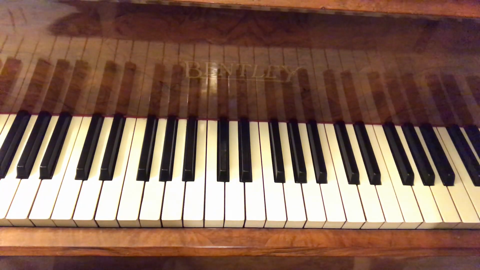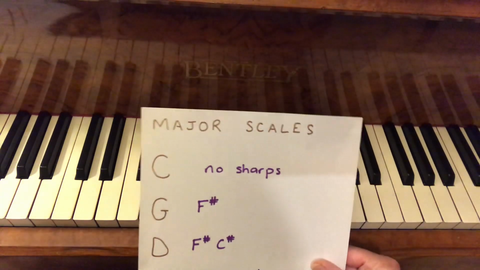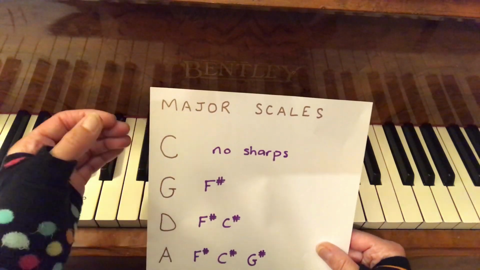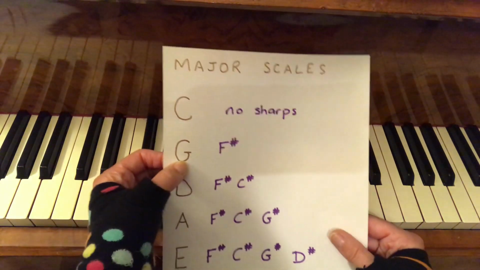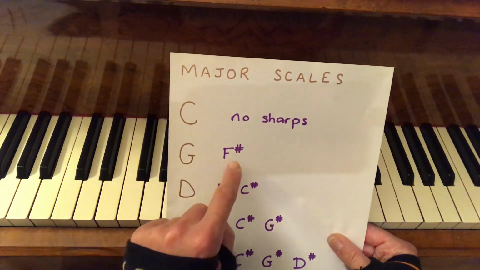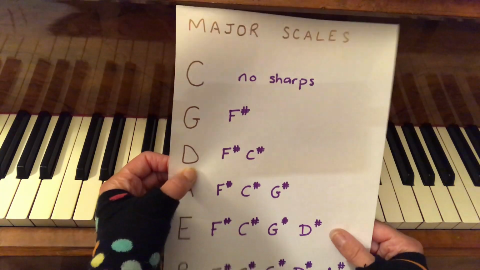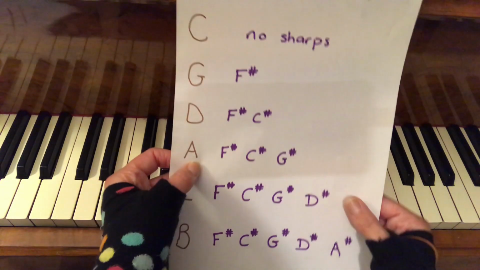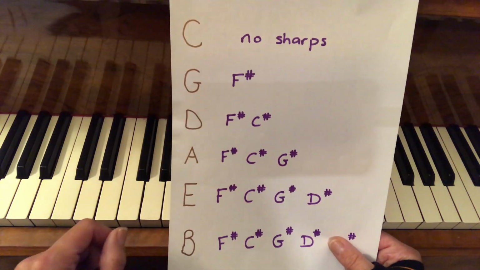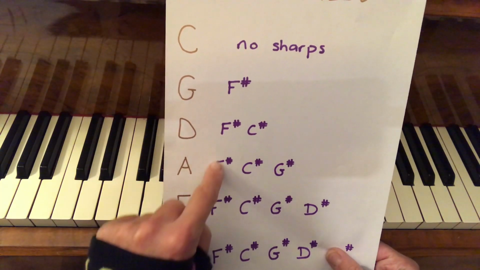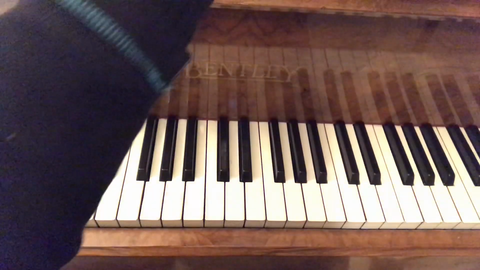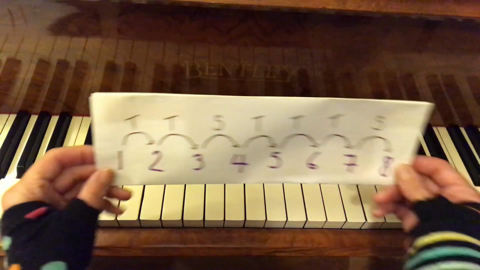So we're going to add a couple more scales to the repertoire. So far we have learned the C major scale, which had no sharps, G major scale, which has one sharp, F sharp, D major scale has 2 sharps, F sharp, C sharp. Now we're going to try A major scale, which has 3 sharps. You can see it's got the sharps we've already used and then a new one. Hopefully you've written down the formula.